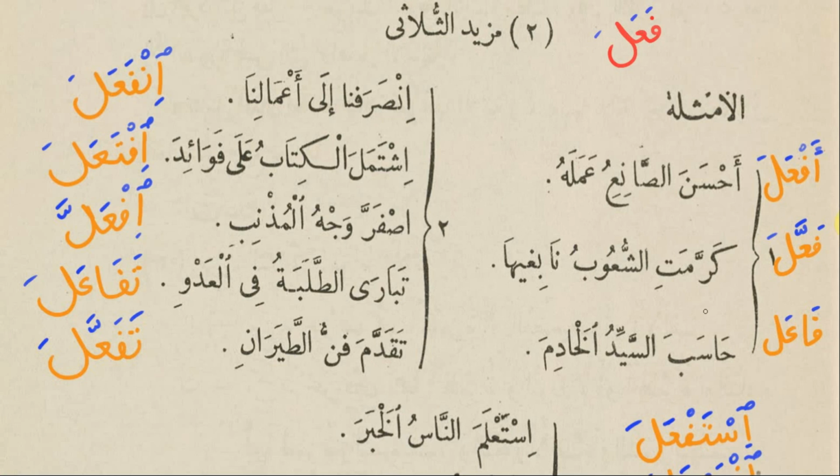Now it should be noted that there are more than 10 possible ways to form verbs in Arabic by adding letters to the root of a three-letter root or a four-letter root. In this case, we're looking at the additions to a three-letter root. This is what mazid al-thulathi is.